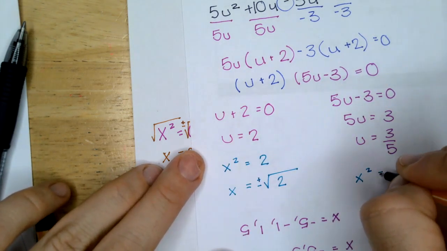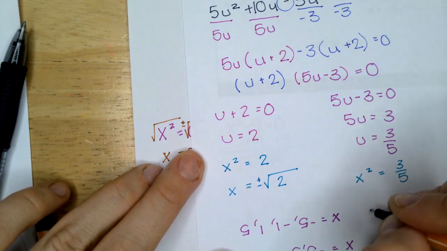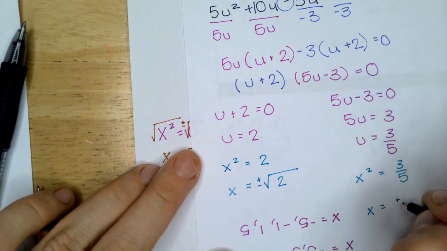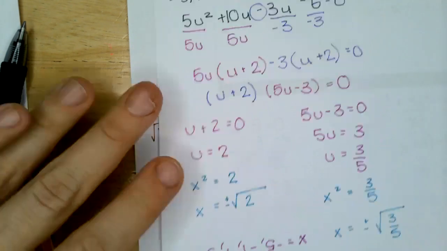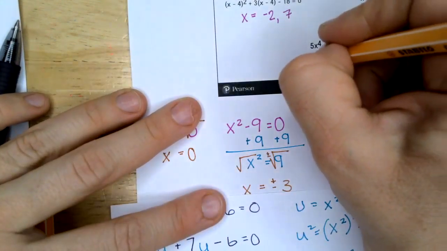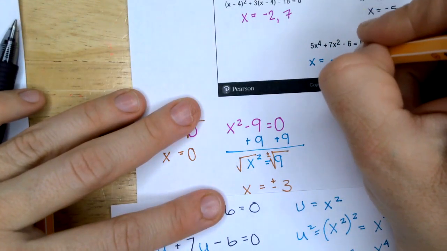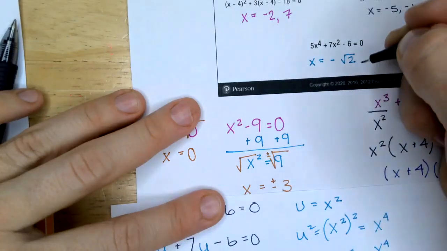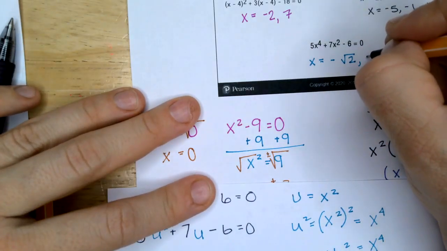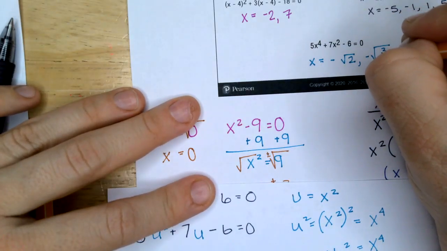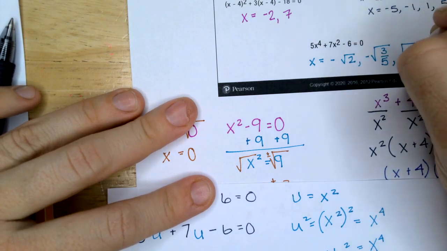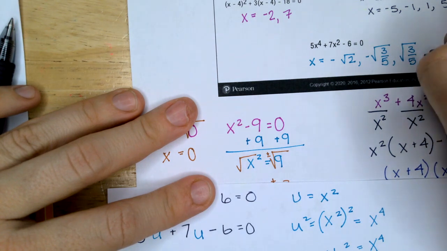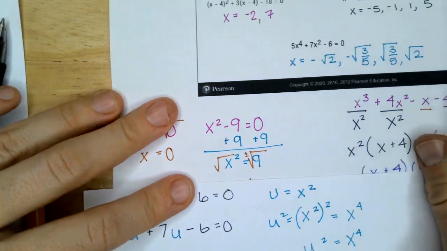X squared is 3/5. So x is going to be the positive and negative square root of 3/5. So for this last one, our answers are going to be x is negative square root of 2, negative square root of 3/5, square root of 3/5, and square root of 2.